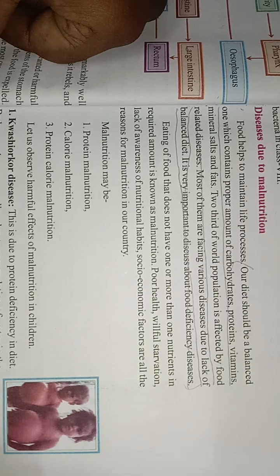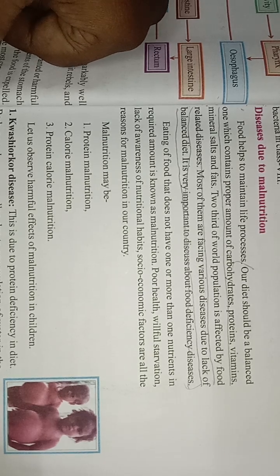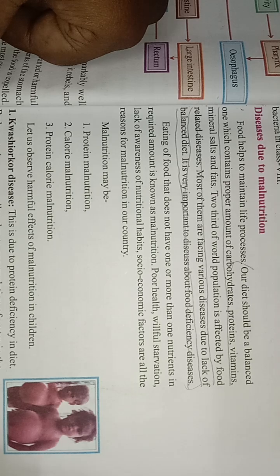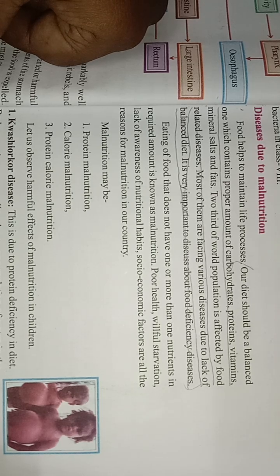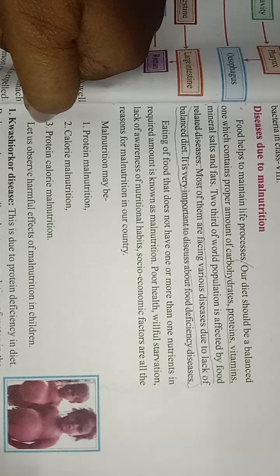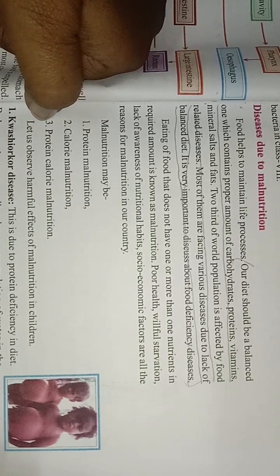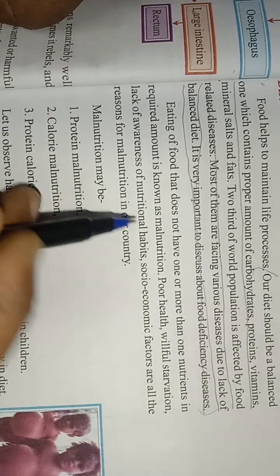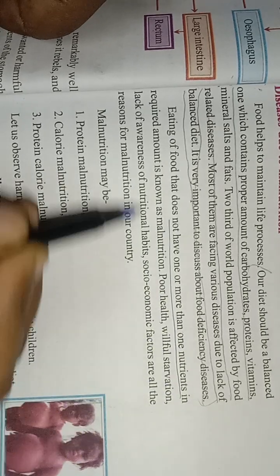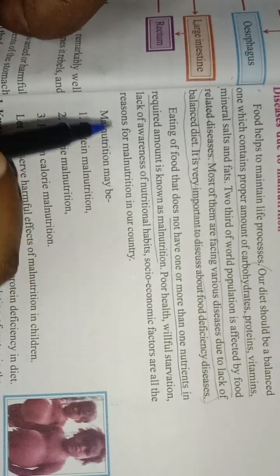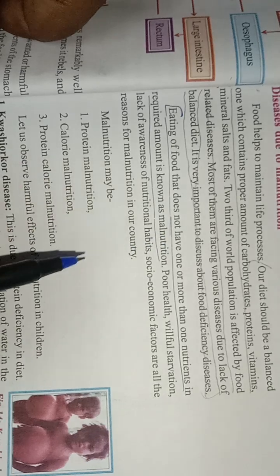Two-thirds of world population is affected by food-related diseases. Most of them are facing various diseases due to lack of balanced diet. It is very important: eating food that does not contain one or more nutrients in required amount is known as malnutrition, right?